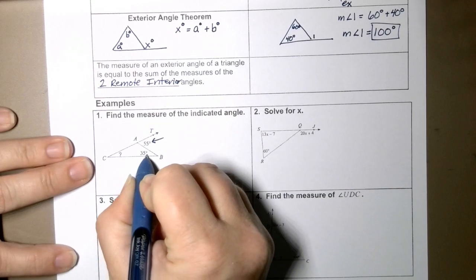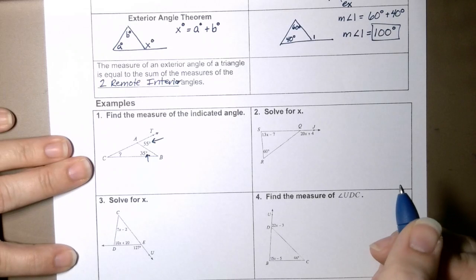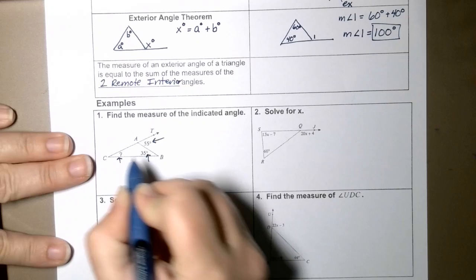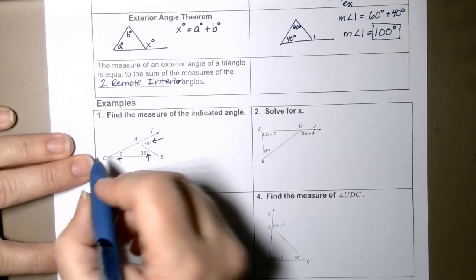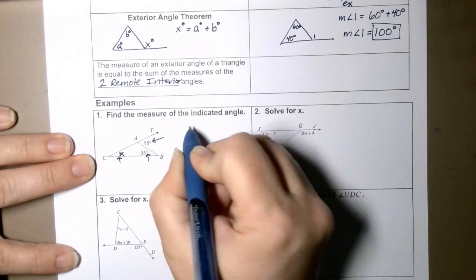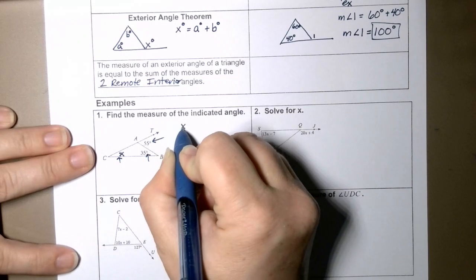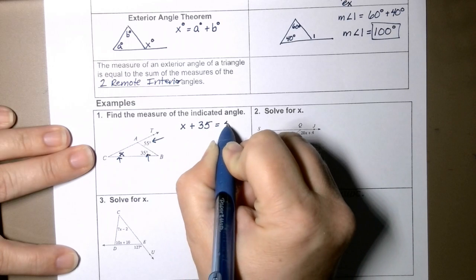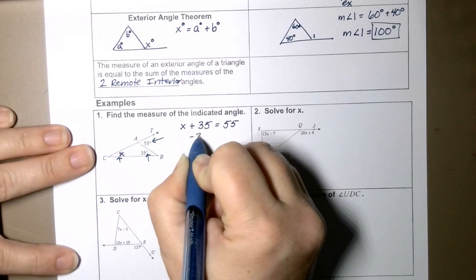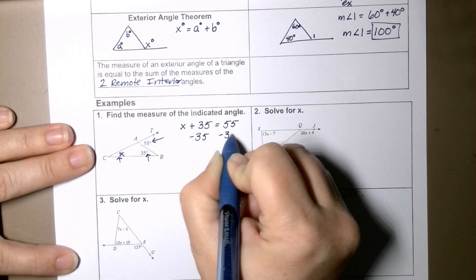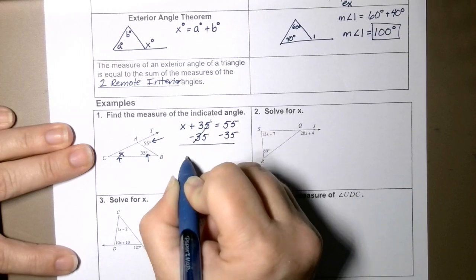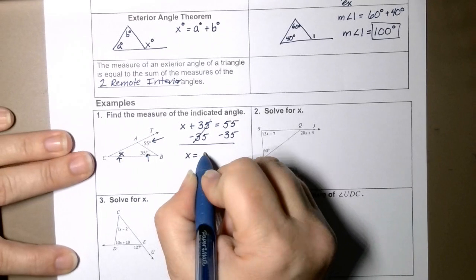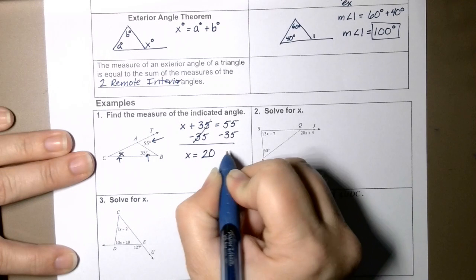This right here, is that a remote interior? Yes. This right here is the other remote interior. So I'm going to call this one X. And so how would I set this up? X plus 35 equals what? 55. Subtract your 35. And what would my answer be? 55 minus 35? 20. 20 what?